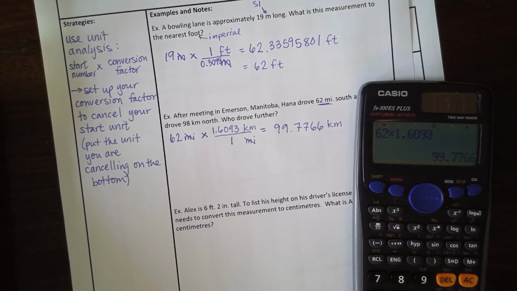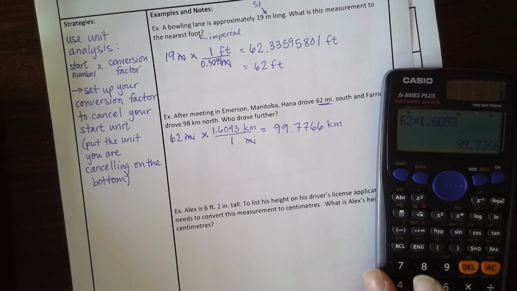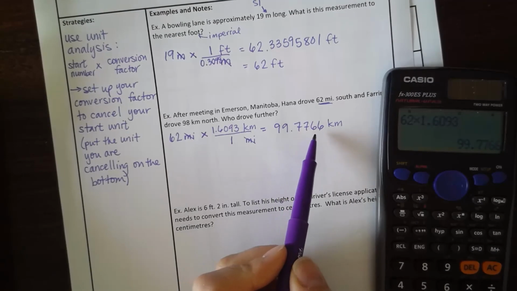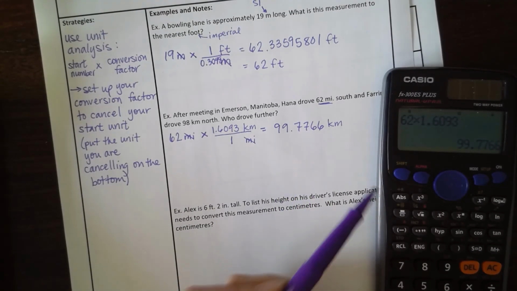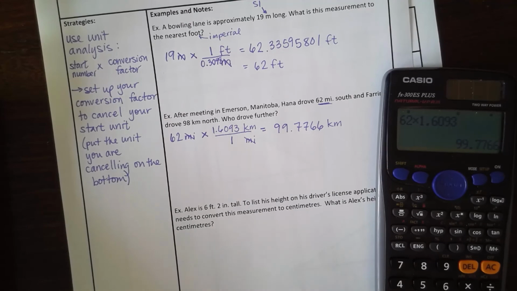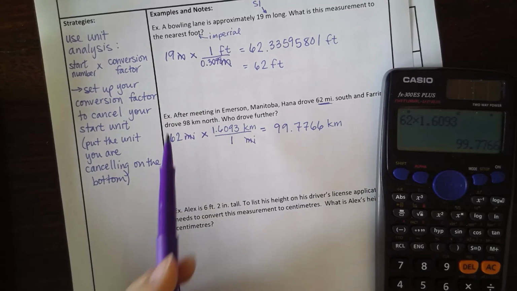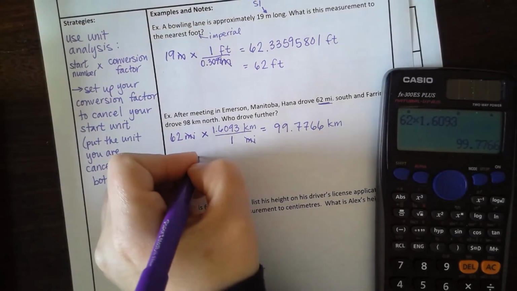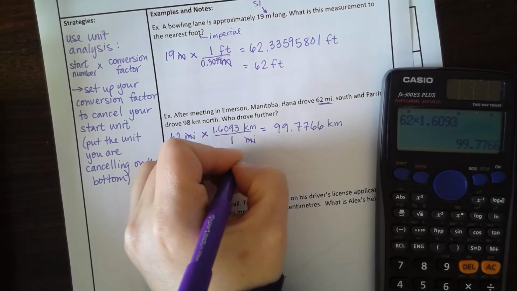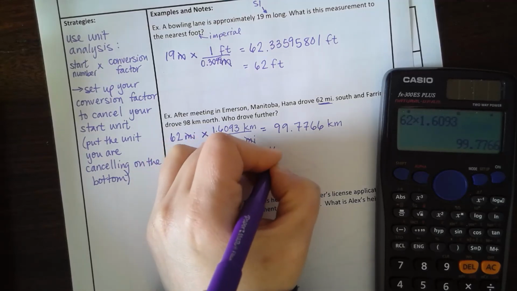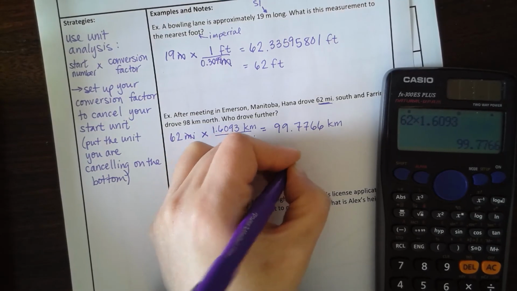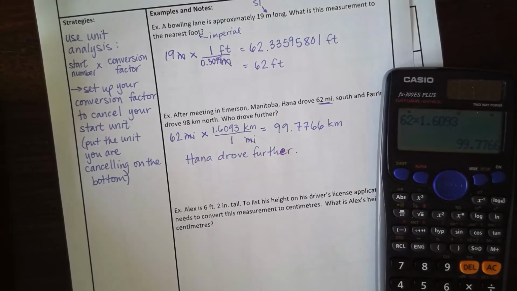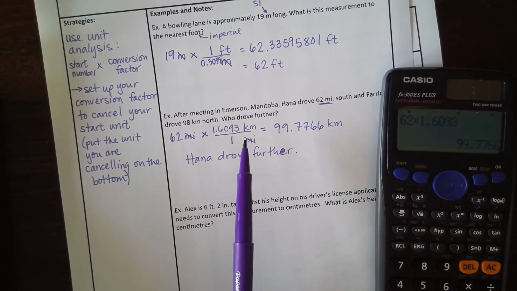Okay, we get kilometers. So Hannah drove 62 miles, which is equal to 99.7766 kilometers, which is further than Farron, because Farron only drove 98. So Hannah drove further. Now, we could have done this where we used a different conversion factor, right?